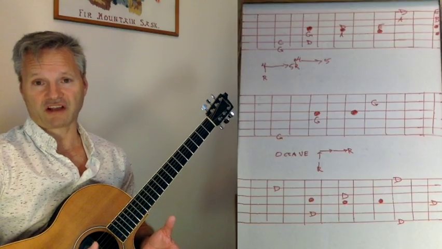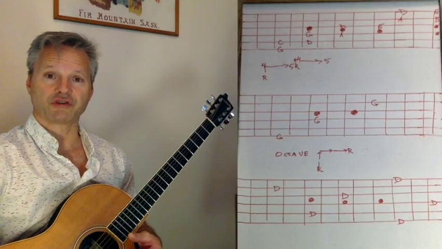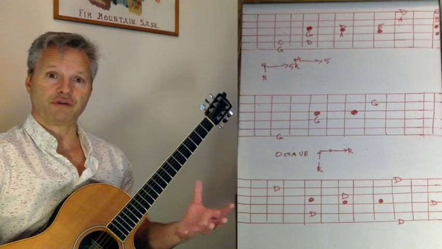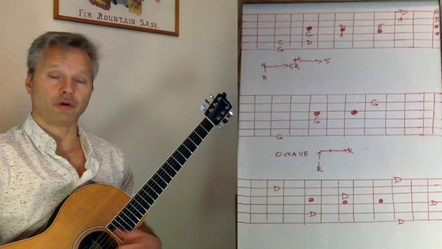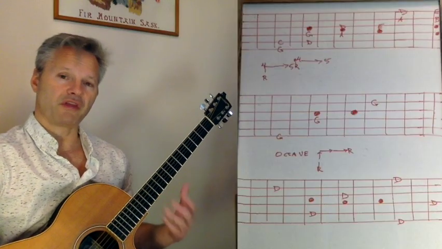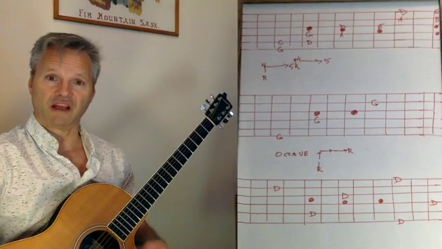It's like knowing a second language but having to translate the words back into your own language. And when you reach a real fluency, you don't do that. You know what the words mean intuitively. We want that level on the guitar as well, but you have to get there.